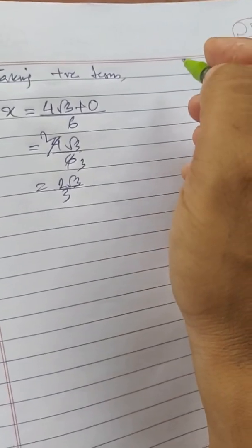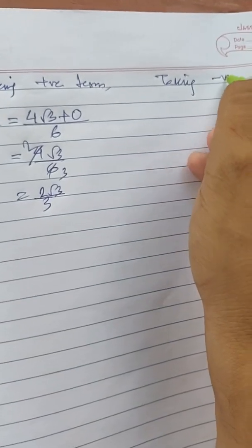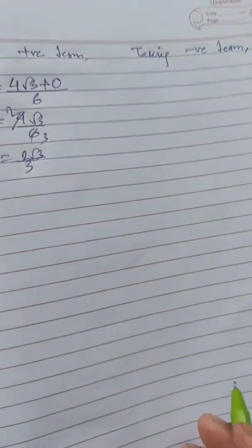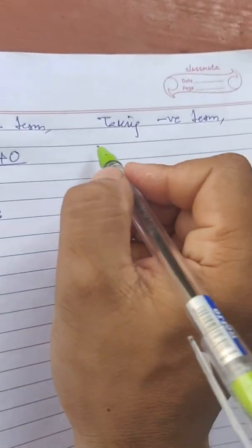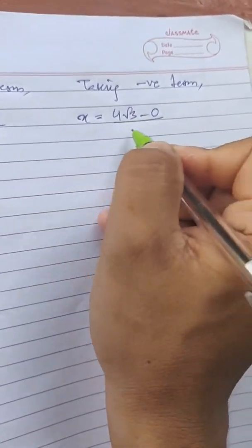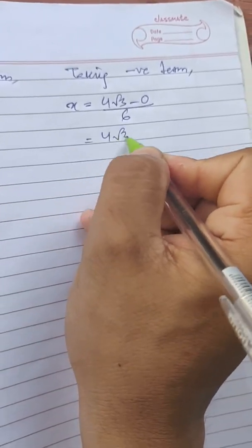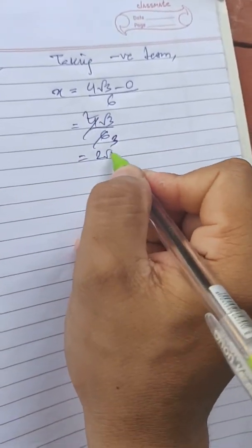Okay, similarly here we can write taking the negative term. What will happen if we take negative? Same except that sign. x equal to 4 root 3 minus 0 by 6. So this will be 4 root 3 by 6. We can still cancel. So 2 root 3 by 3. So what is the final value? 2 root 3 by 3.